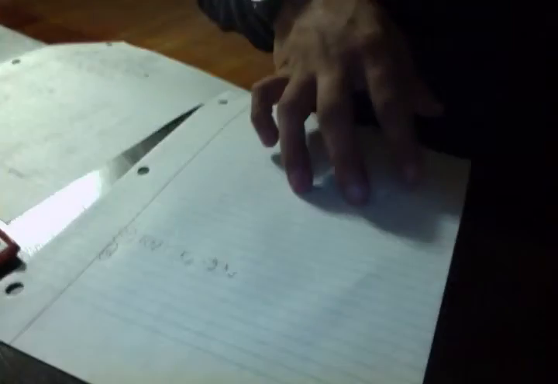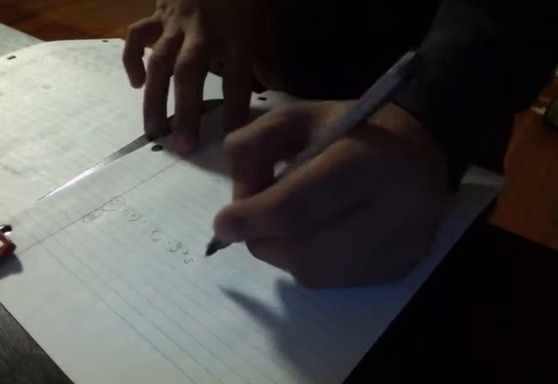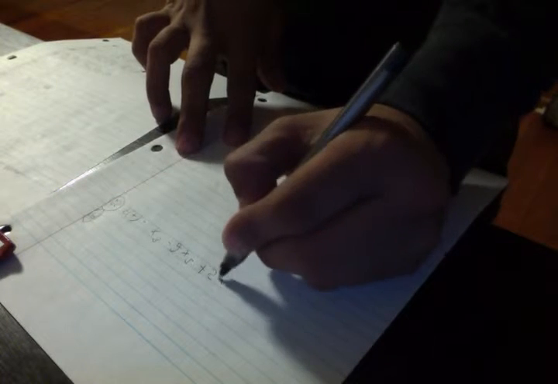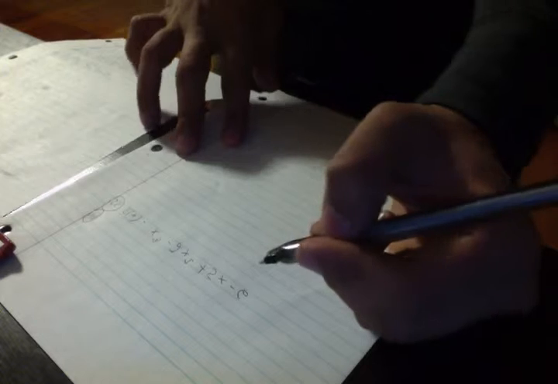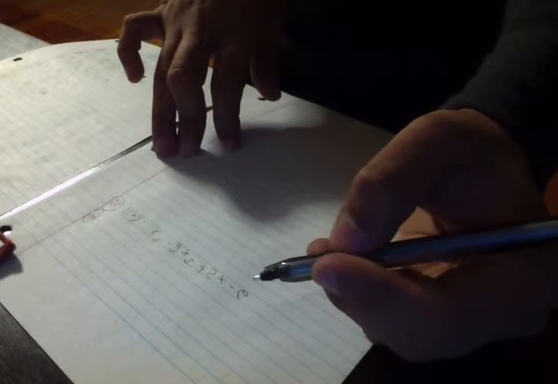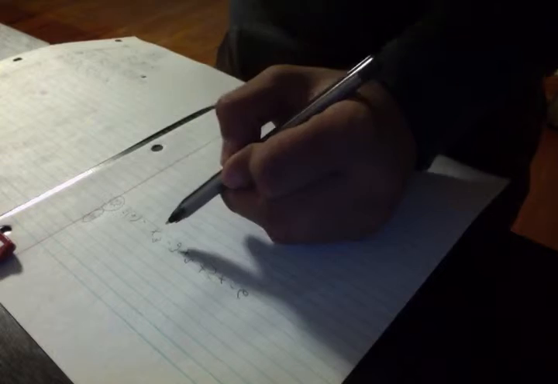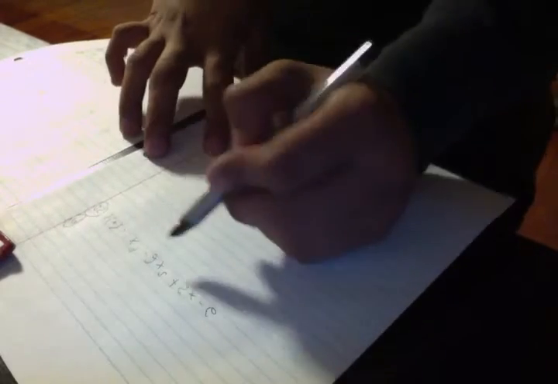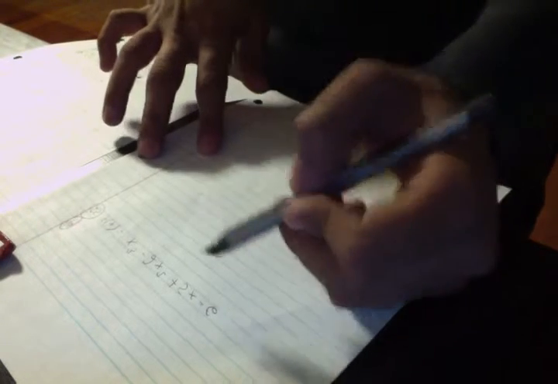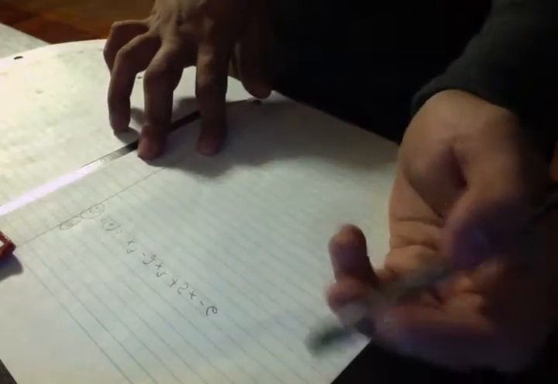25 is f of x equals x cubed minus 2x squared plus 5x minus 6. What I have to do is, the derivative rule would have to be multiplying each of them and then subtracting one of the exponents.